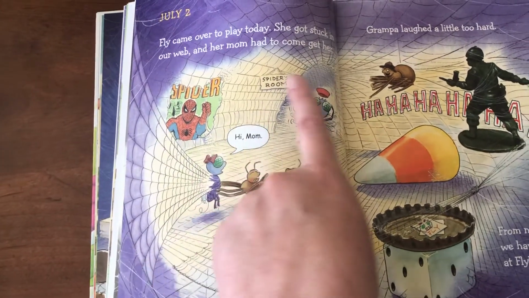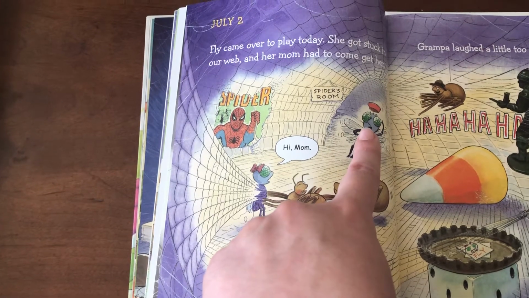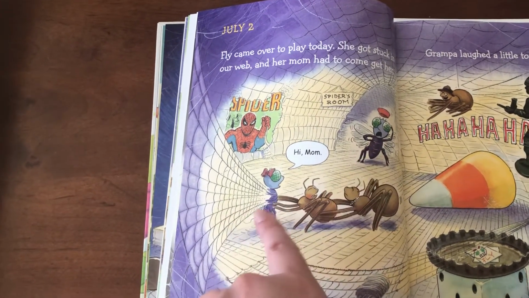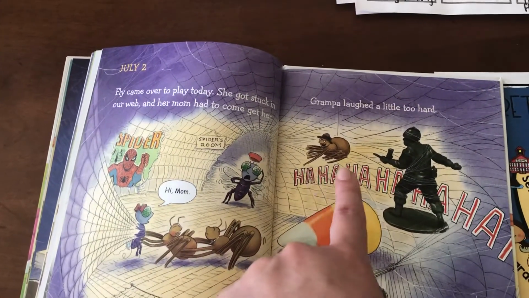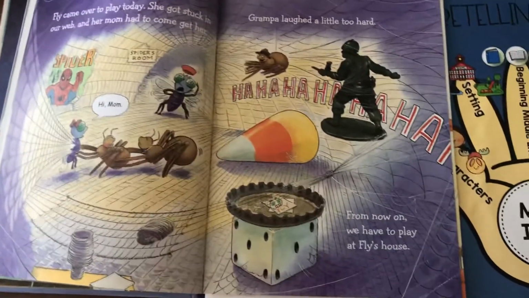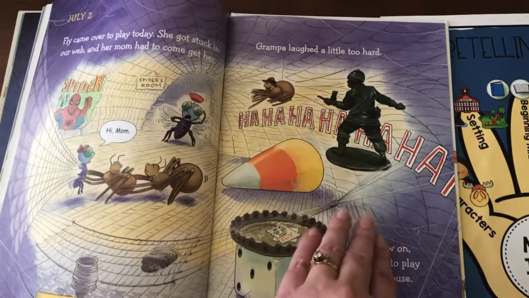So here's Spider's room. He made it out of a web. And look at Fly's mom. She's a little nervous. Hi, Mom. Grandpa laughed a little too hard. He thinks it's pretty funny. From now on, we have to play at Fly's house.